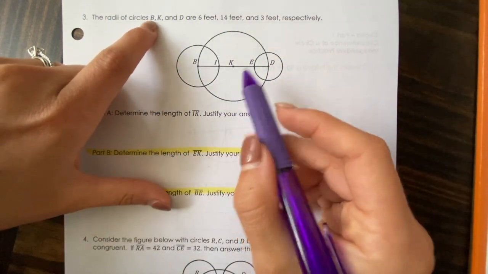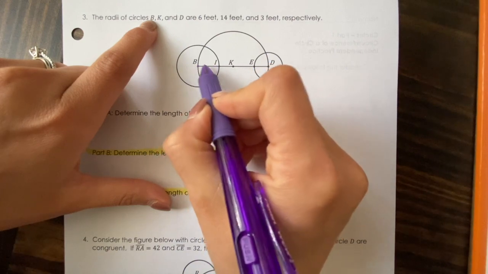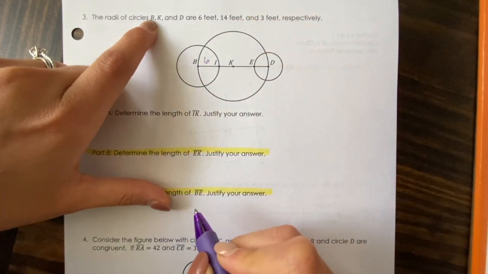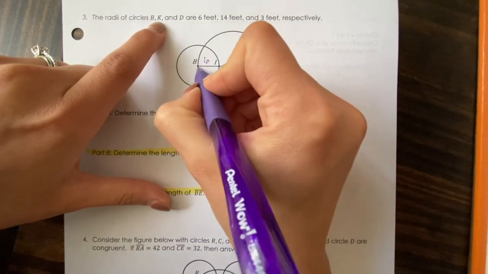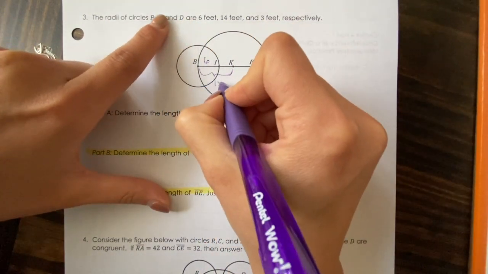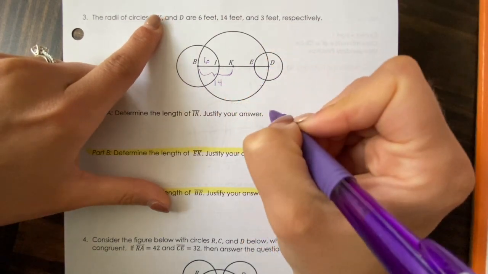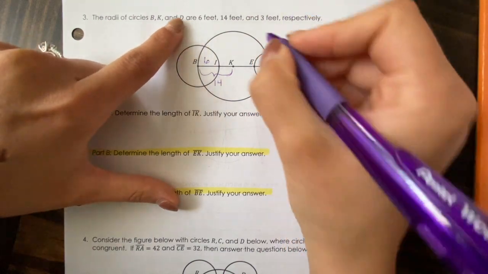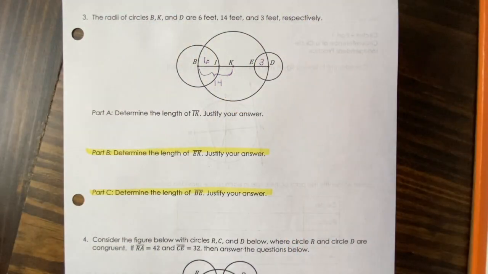So the radius of B would be this radius right here. This circle B is 6 feet. Then you have K, which is going to be this entire radius, is 14 feet. You could also do this radius as well. And then circle D is 3 feet. So you know this piece is 3.